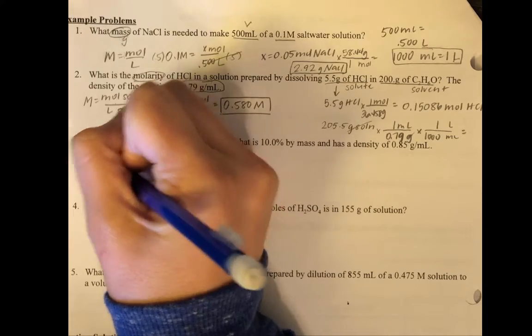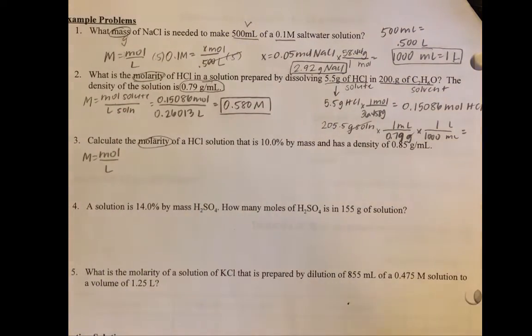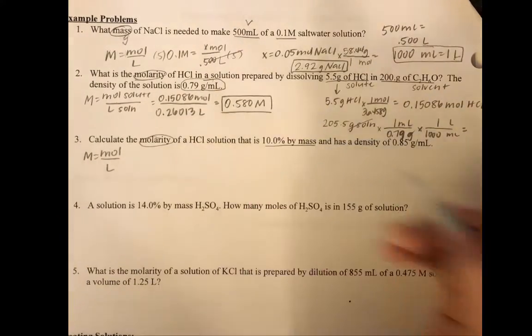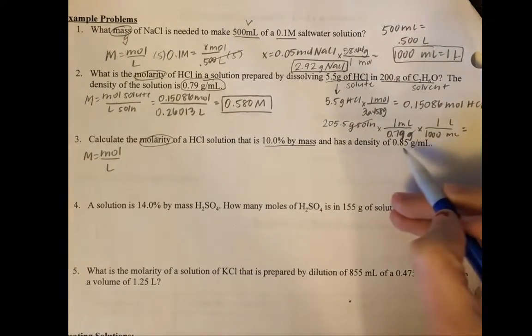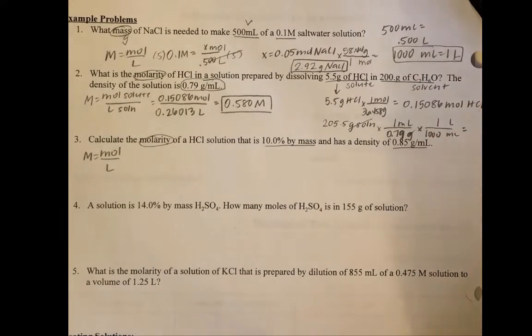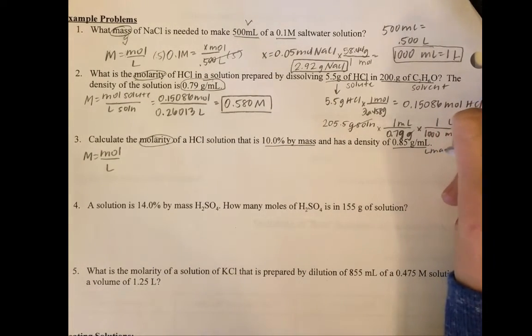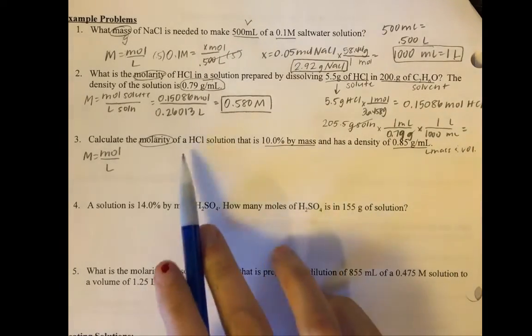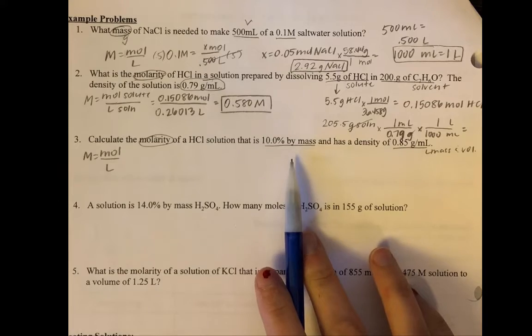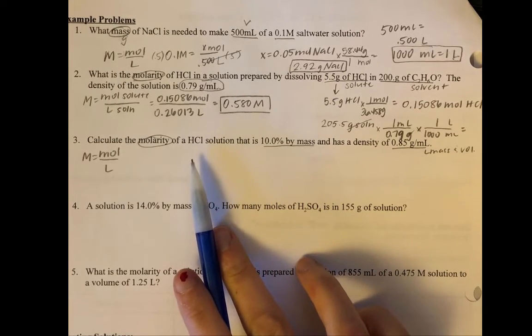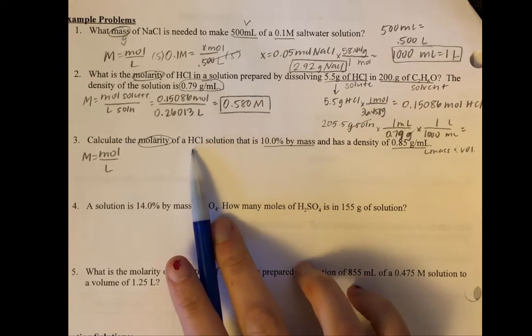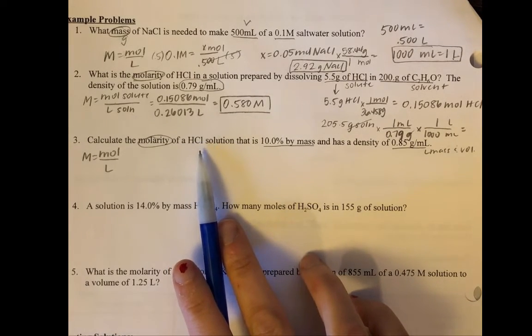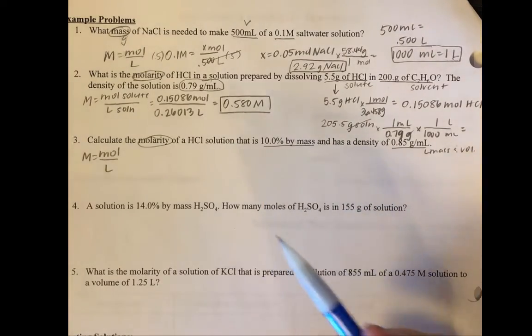So I'm going to do molarity, which is represented by a capital M, is moles of solute over liters of solution. And it says that it's 10% by mass and has a density of 0.85 grams per milliliter. So remember, density lets me go between mass and volume. But then it also says it's an HCl solution that's 10% by mass. So when you have something that reads like that, an HCl solution, that means this HCl is my solute, and more than likely it's going to be in water.